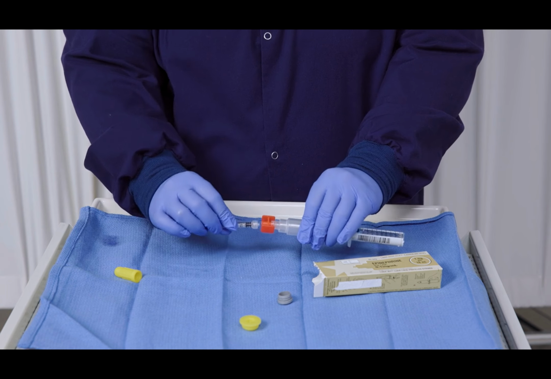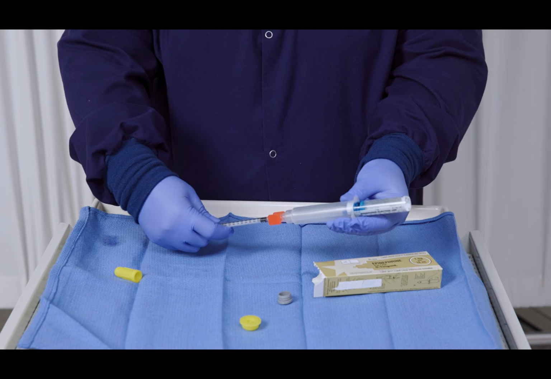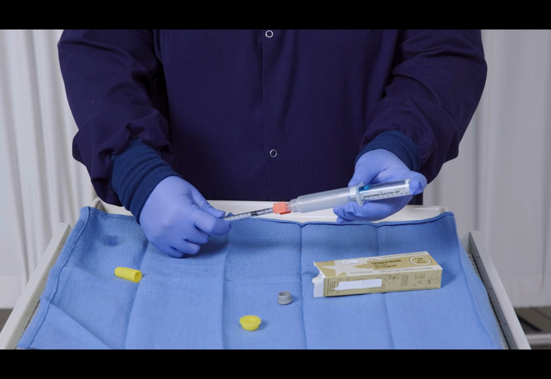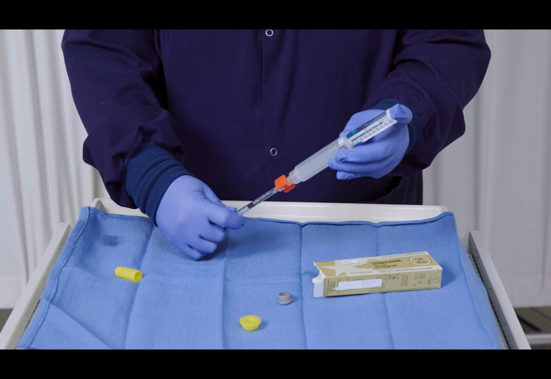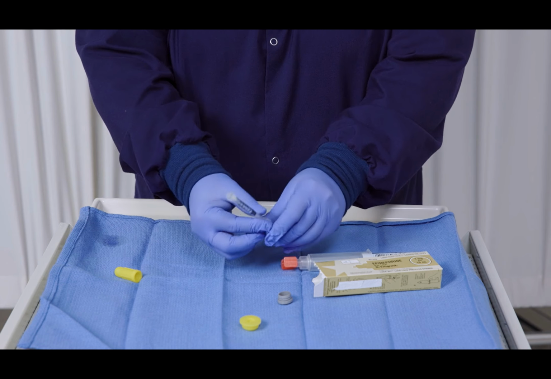Remove the syringe now filled with epinephrine from the stopcock or connector. Ensure that there are no bubbles in the syringe. Ensure that you have the correct amount of epinephrine in the syringe, which is 0.6 mLs for this example.